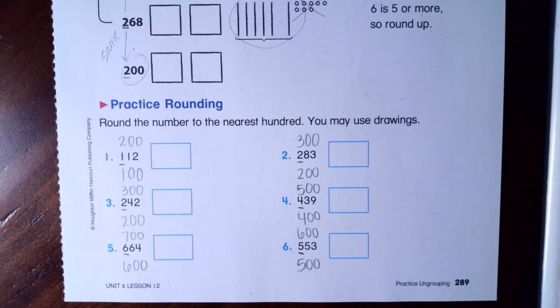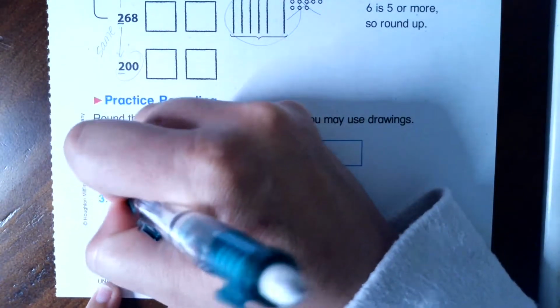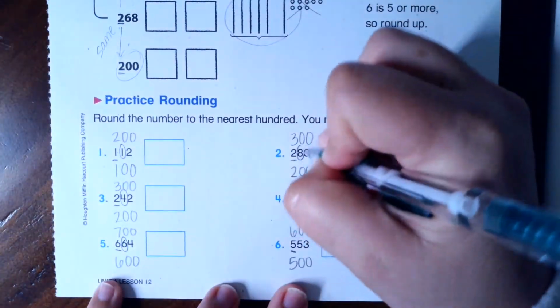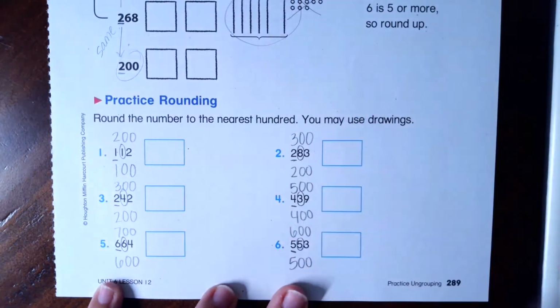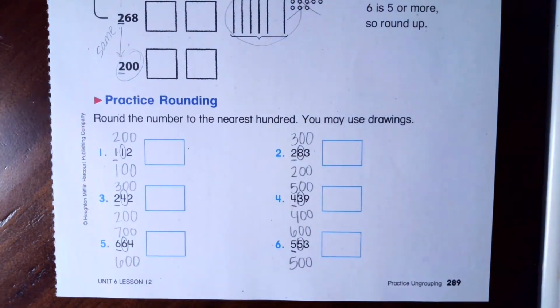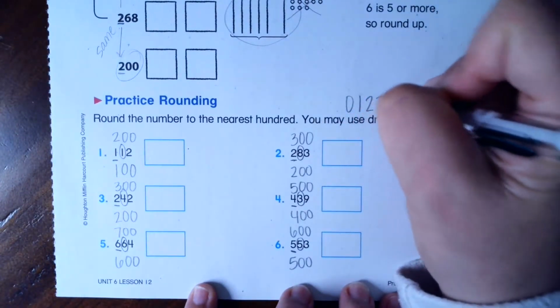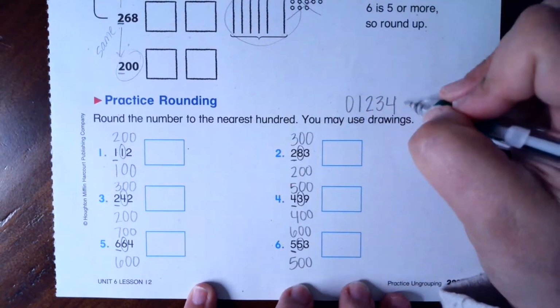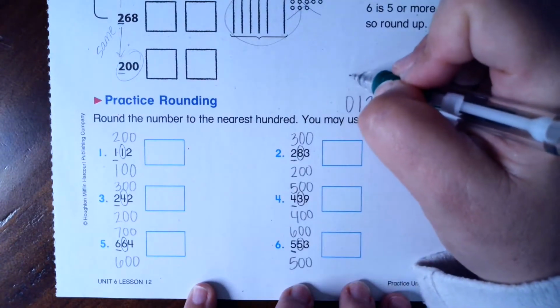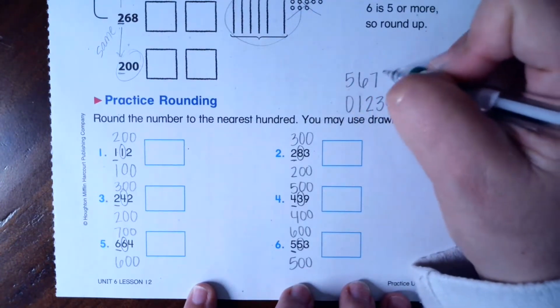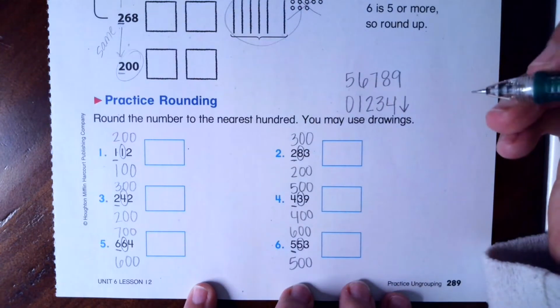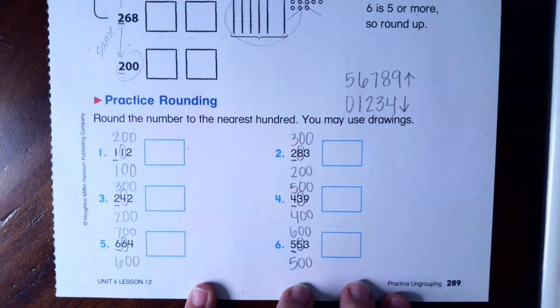All right, if you need more time doing that, go ahead and pause the video. Now, I want you to go through and circle each of the tens numbers because that is going to be the number that tells us what to do. And remember, if it is a 0, a 1, a 2, a 3, or a 4, you round down. And a 5, a 6, a 7, an 8, and a 9, you round up.